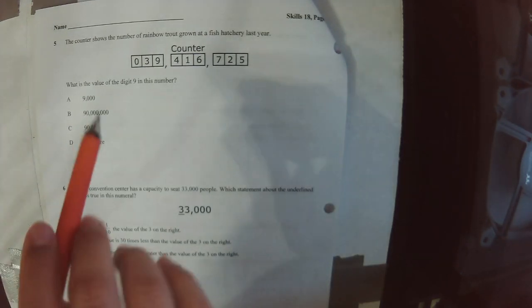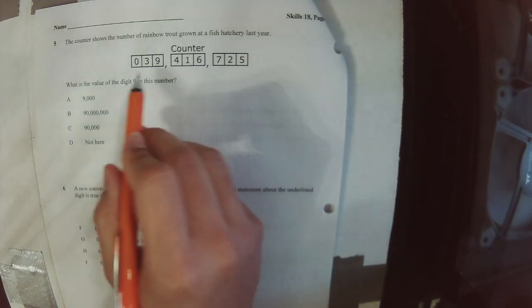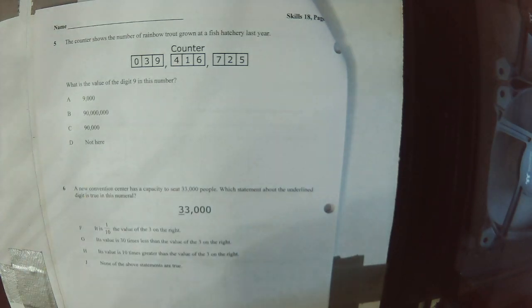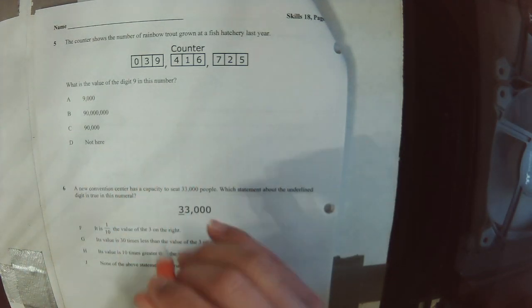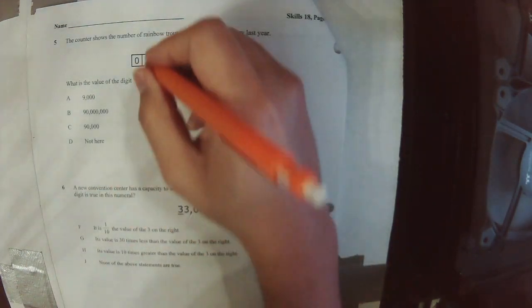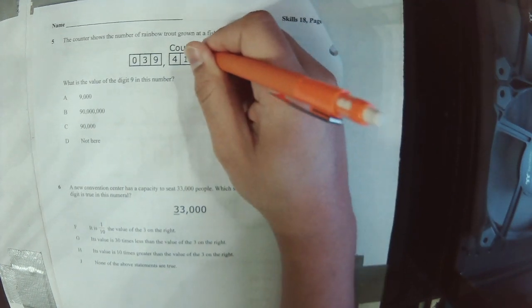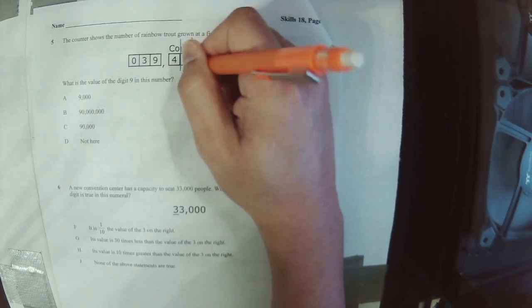Okay. Two more problems on this page. Number 5. The counter shows the number of rainbow trout grown at a fish hatchery last year. Oh, there's my counter. What is the value of the digit 9 in this number? Again, they were pretty nice to me here. The number is nice and big, so I can actually put my place value chart around it. They even gave me boxes so I can make sure it stays lined up.